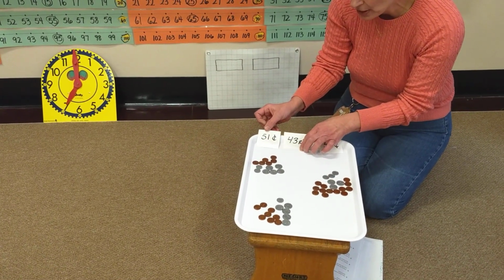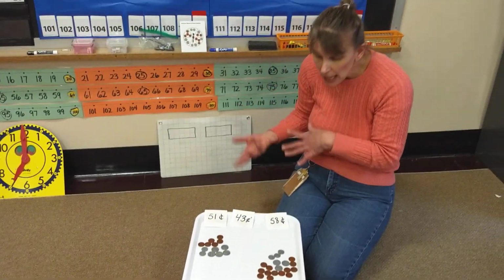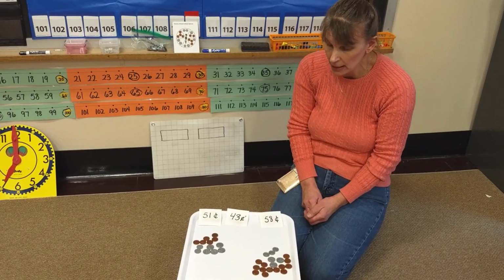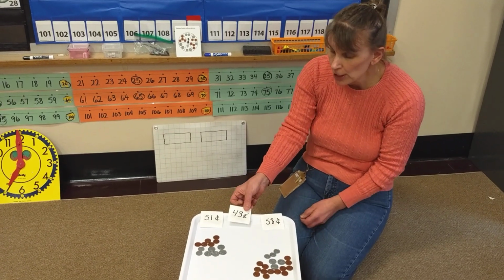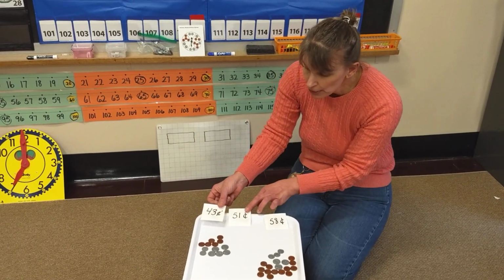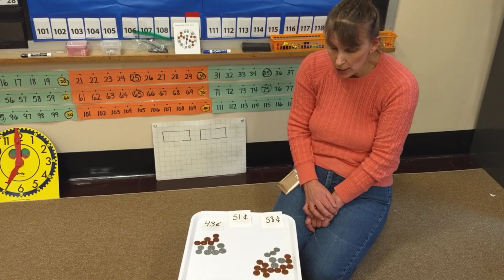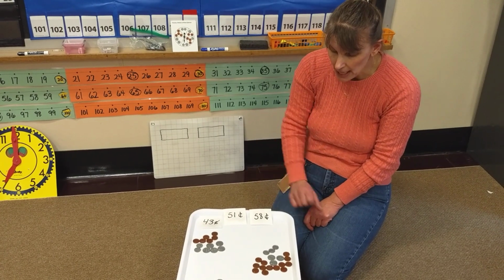So let's do from least to greatest. Remember, boys and girls, least means less. So which one of these values is less? 51, 43, 58. 43 is, so I'm going to put 43 in the front. Now, is it 51 or 58? It's 51 and then 58.